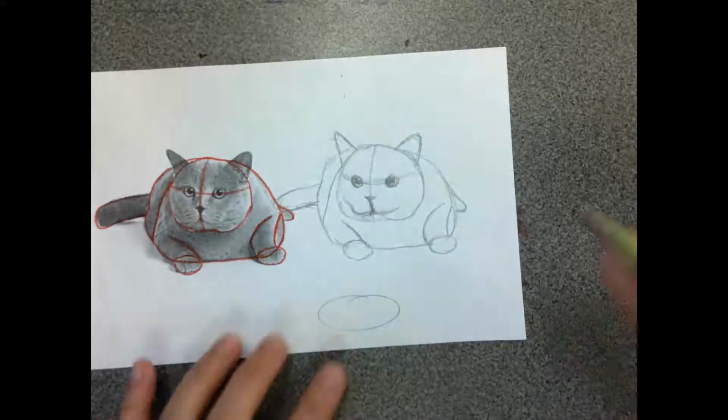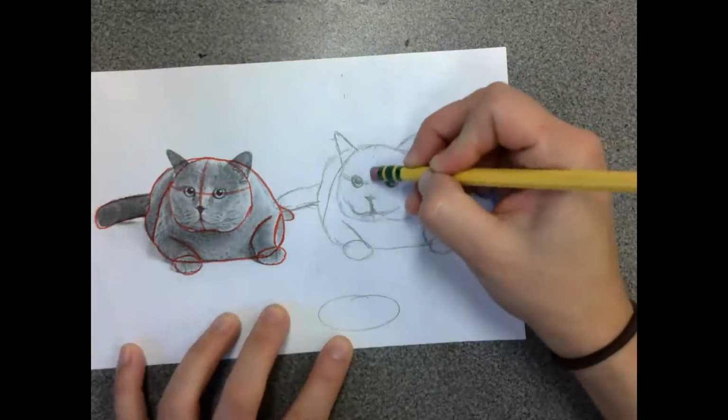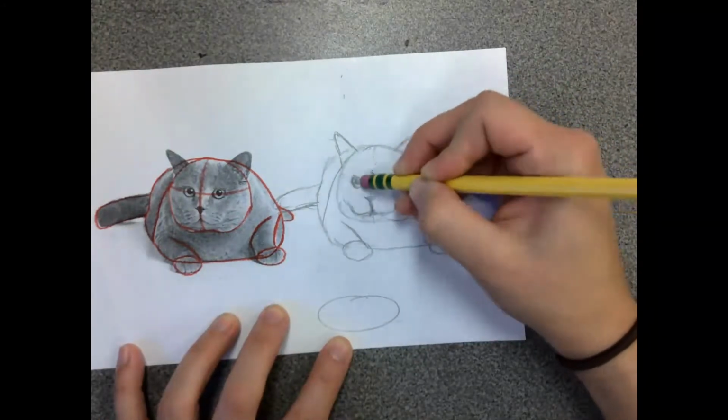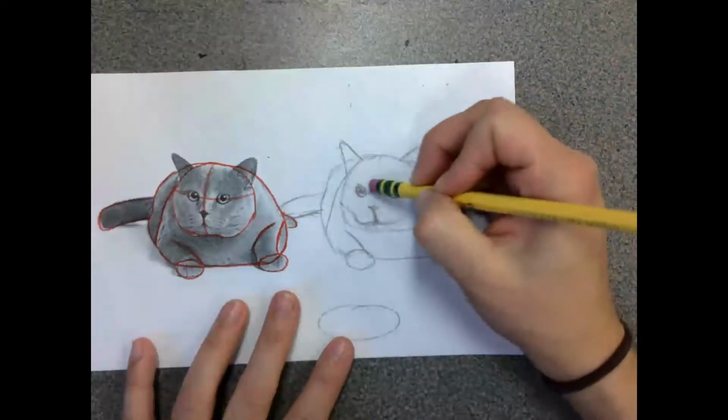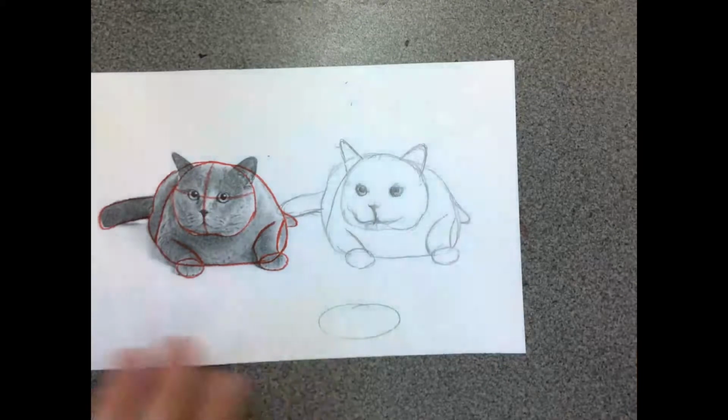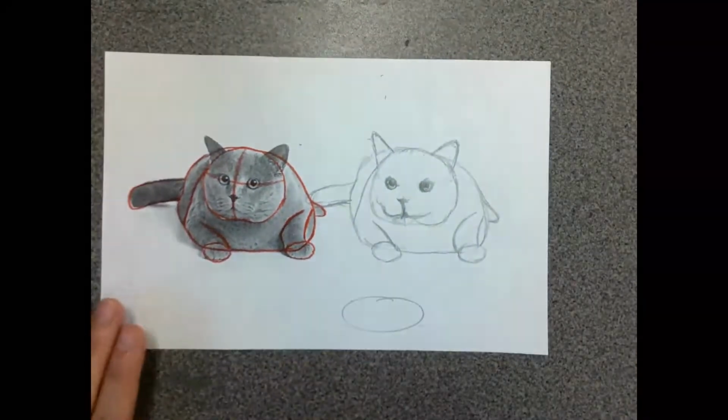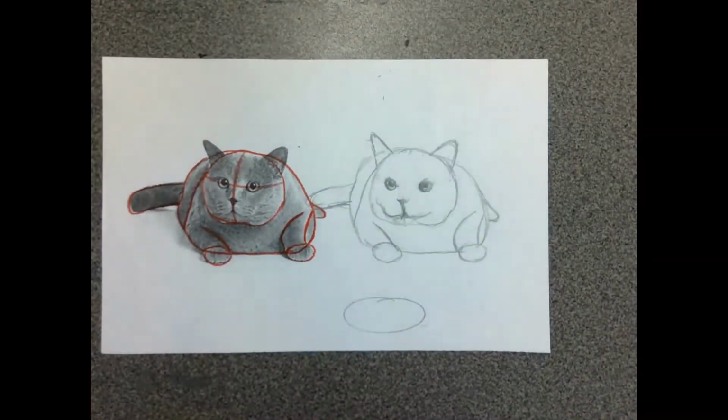All right, so to make my cat look a little less scary, I'm going to erase some of these. I don't know, the eyes probably are a little bit scary, but that's okay. All right, so that's just the basic method of breaking things down using simple shapes. I want to show you the second one, which is another method.